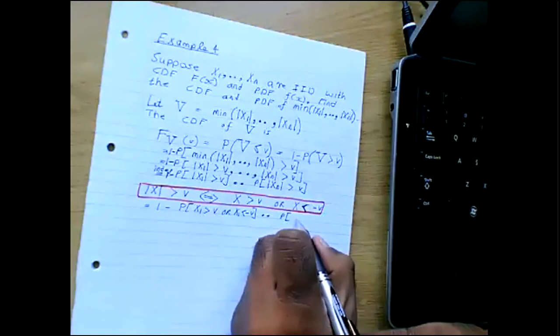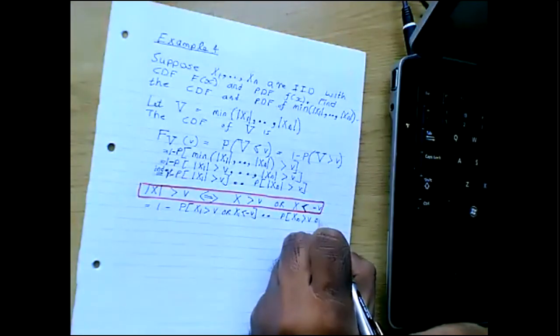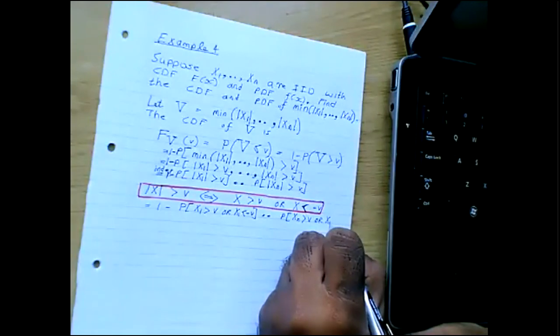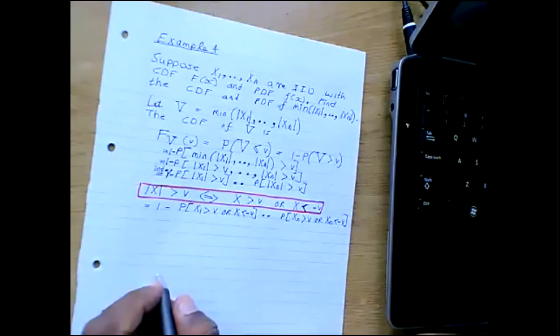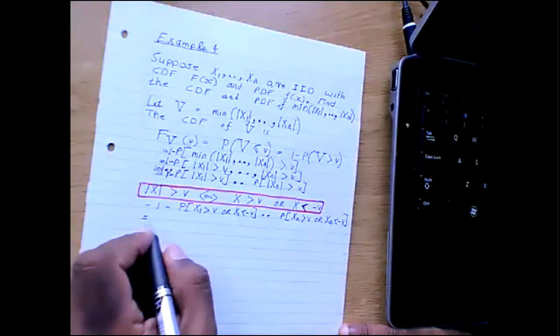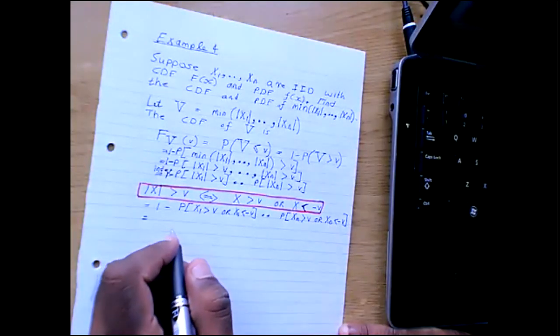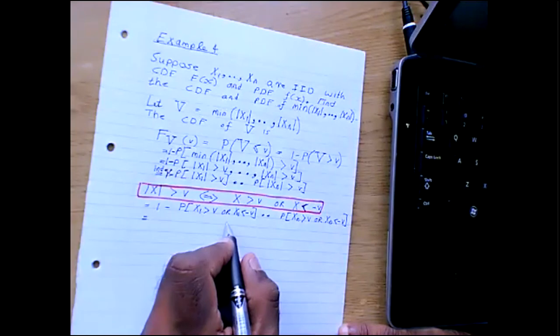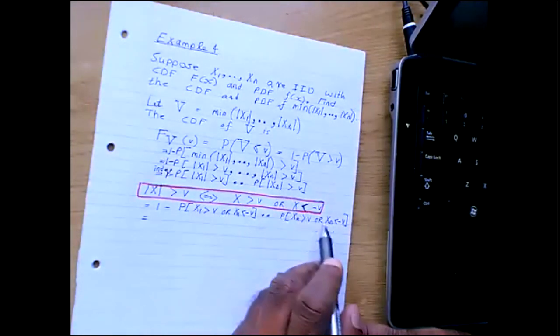I'm sorry if I'm going fast, but I'm trying to cover as many examples as possible. You're most welcome to use the chat room to ask any questions you have. So using this fact, you can write the above as this and this as this.